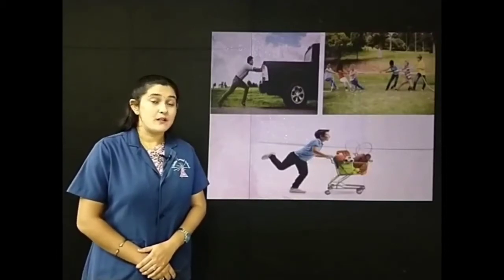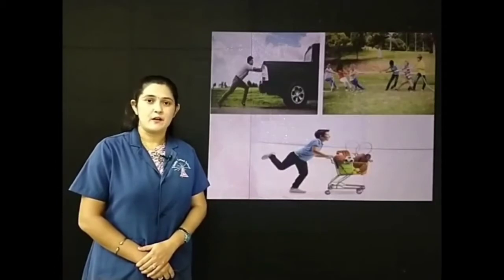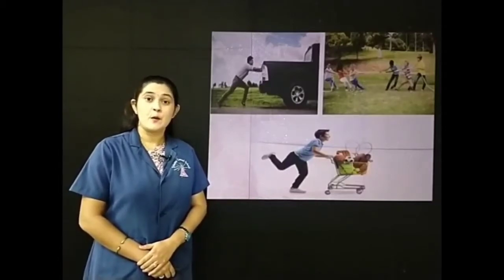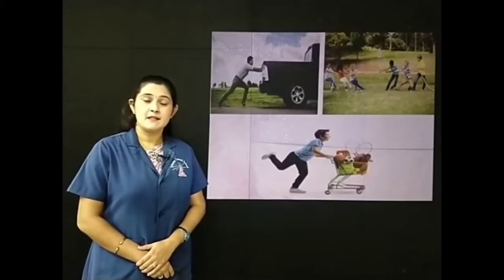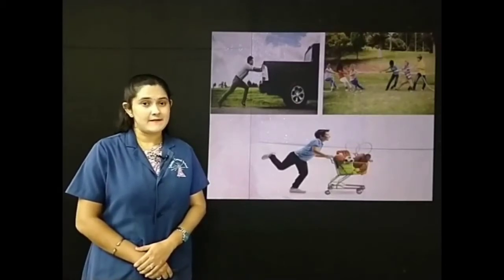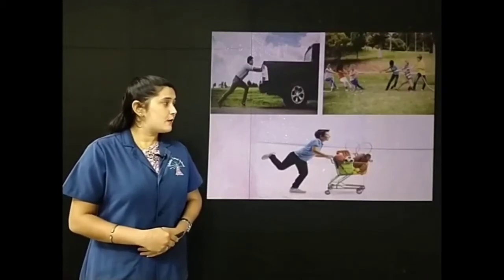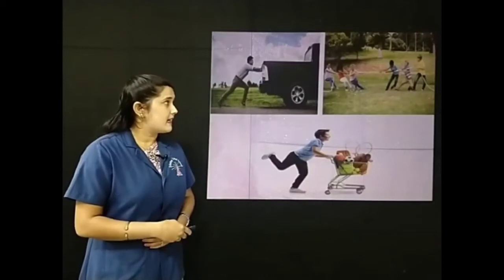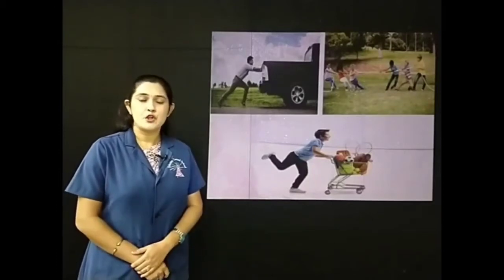Have you visited malls, children? I am sure you have visited. Have you seen trolleys which are used to move the grocery items? Yes, you might have seen. So here you can see a boy pushing the trolley. All these are the examples of push and pull.